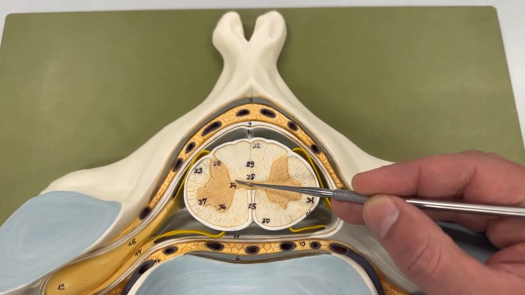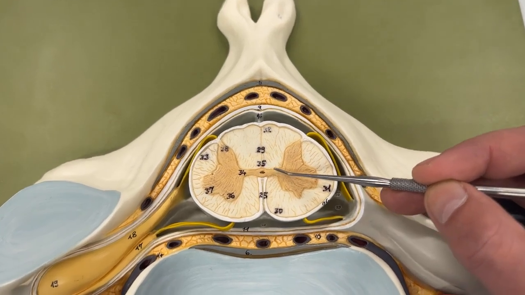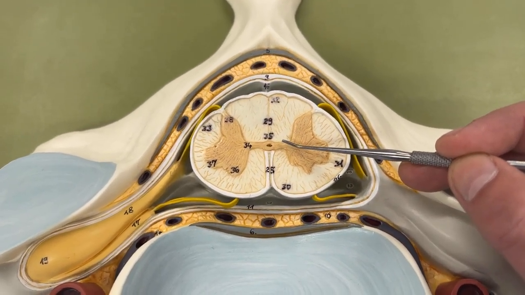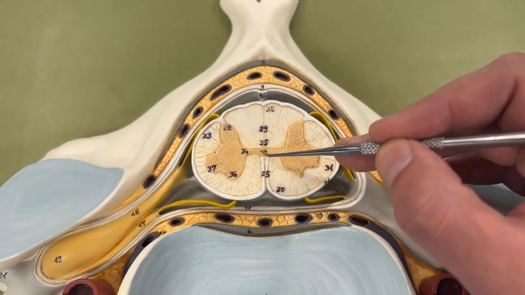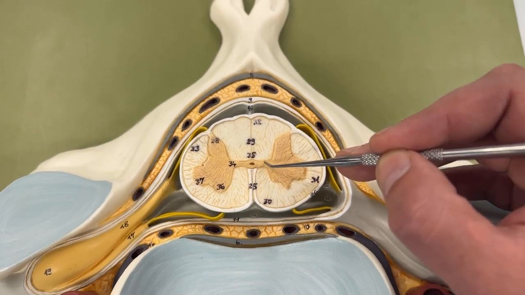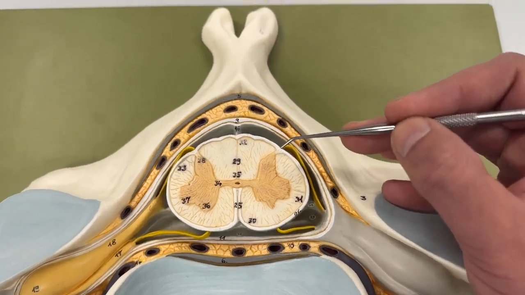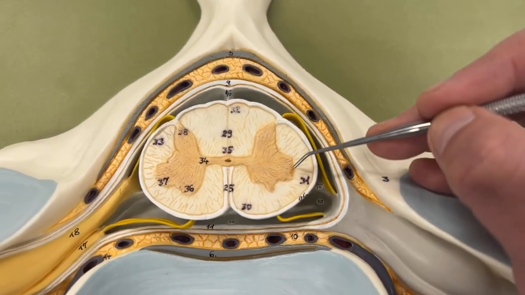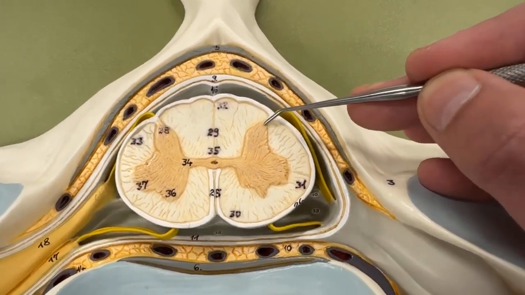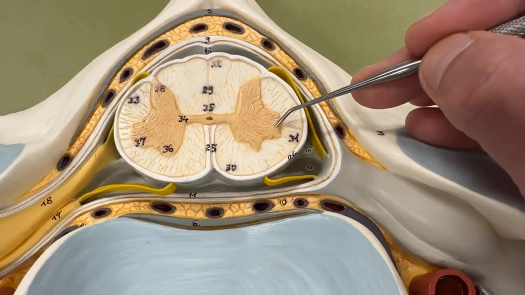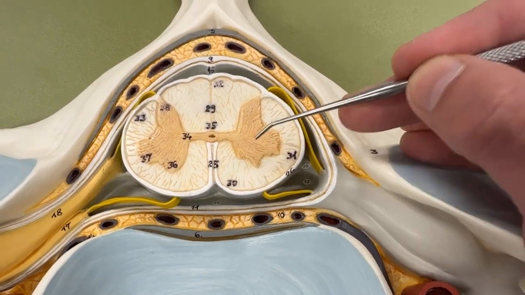This projection of gray matter is going to consist of the cell bodies of the neurons in the spinal cord, is called the gray commissure. So it is going to cross the midline of the spinal cord and connect the two hemispheres. There are some other gray matter structures here, and those include the dorsal horn of gray matter, the lateral horn of gray matter, and the ventral horn of gray matter.